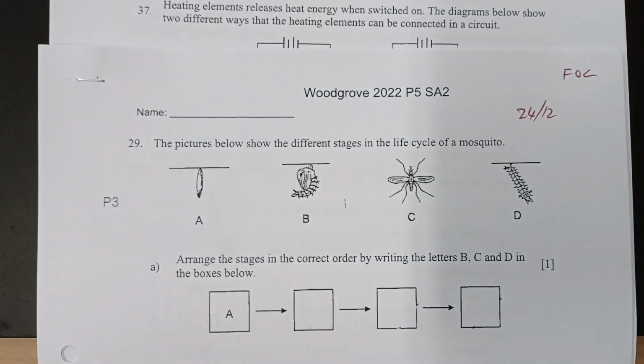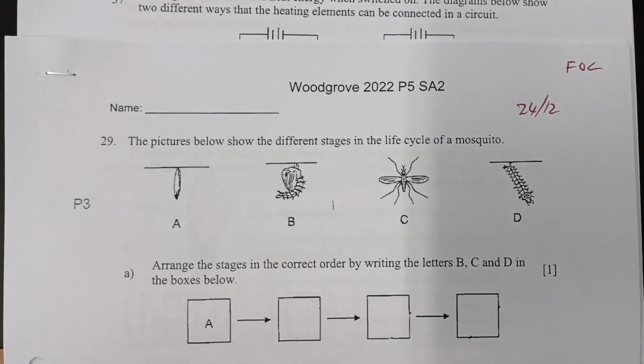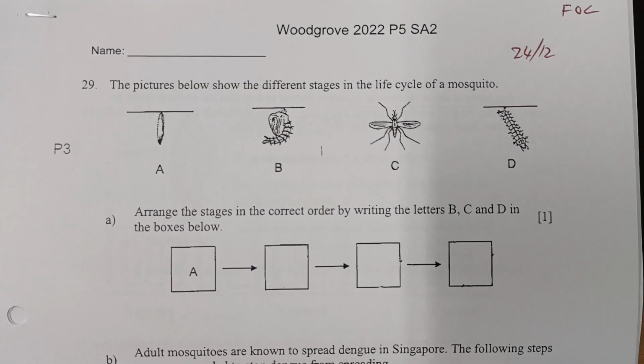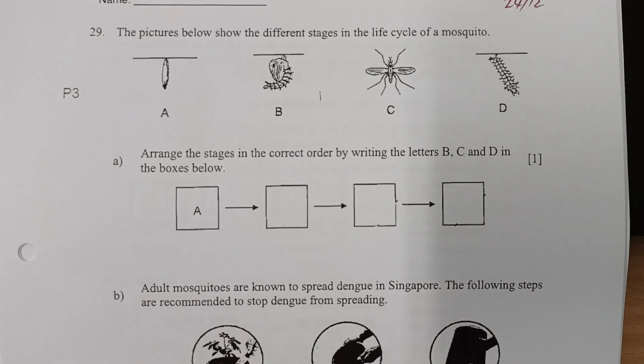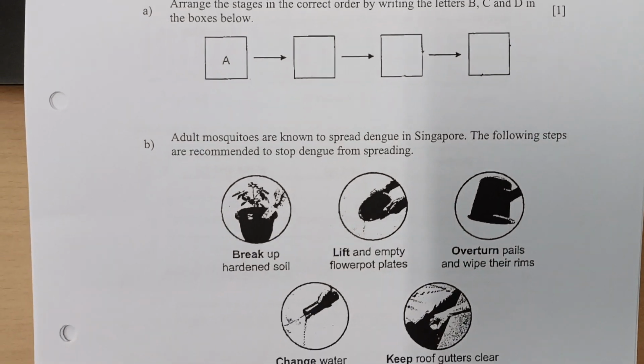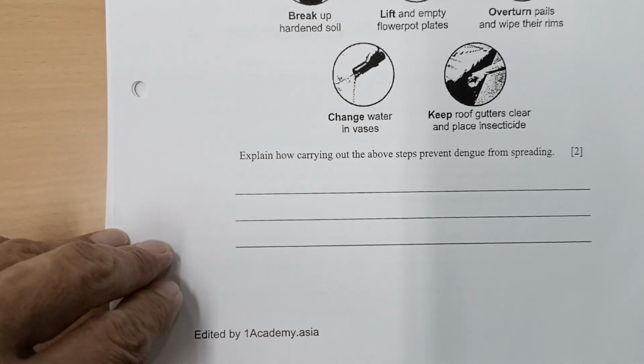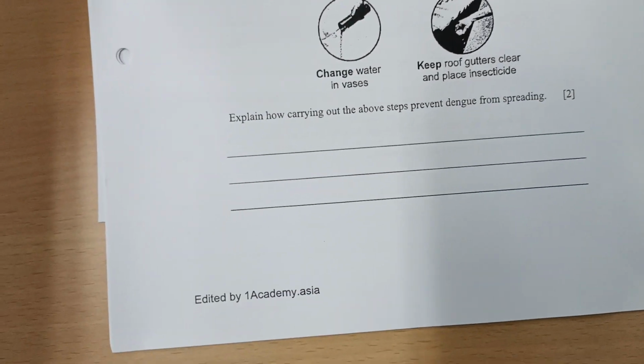So let's look at another school, Woodgrove, also 2022 P5 SA2. First question is also a P3 question on life cycles of the mosquitoes. And let's turn to the next question.